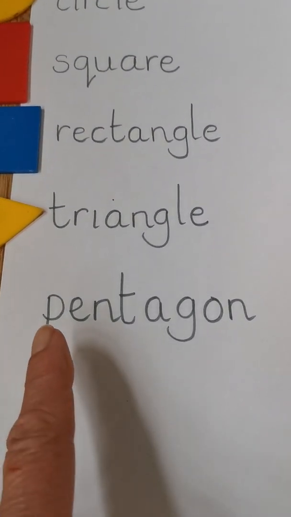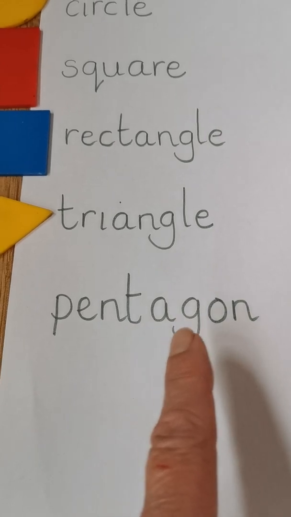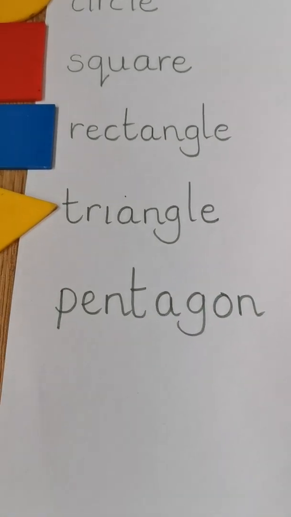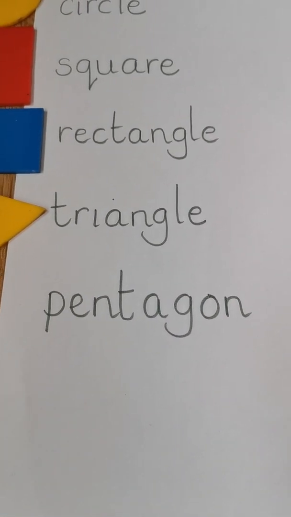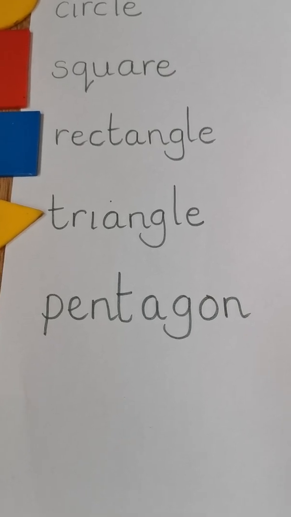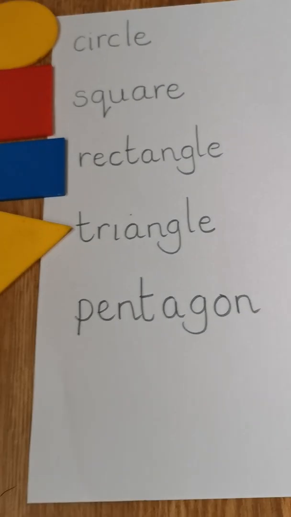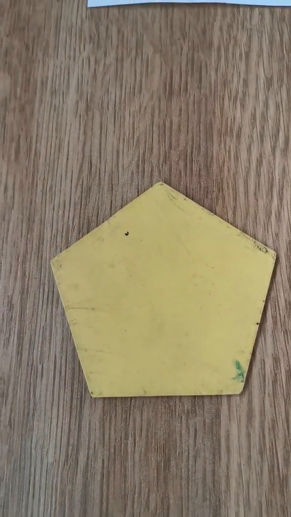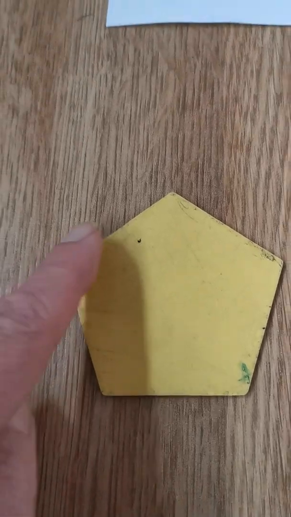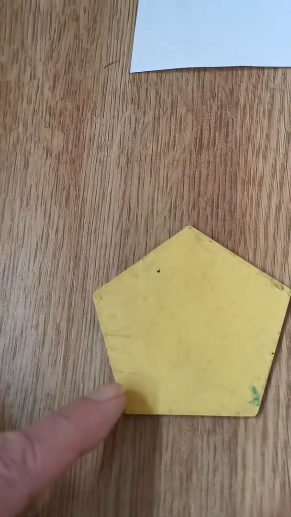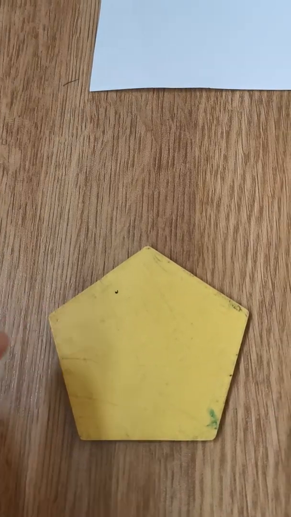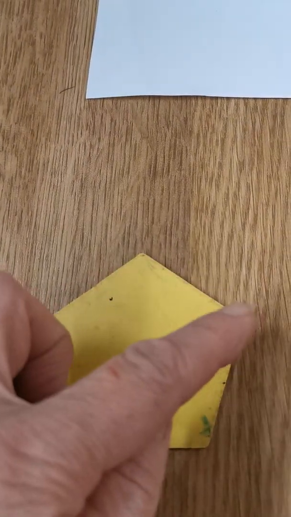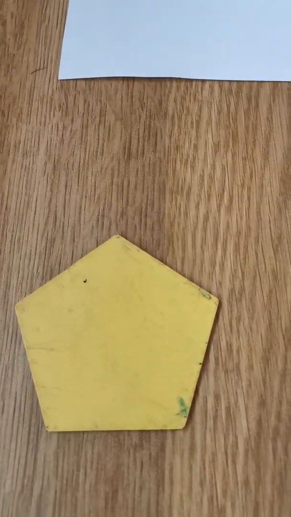Now the last one, Pentagon. What does that say, do you think? Pentagon. Pentagon is a 5-sided shape. Here's a pentagon. I'm sorry, it's a little bit dirty. It's all I could find in the shape box. 5-sided shape. So it's got 1, 2, 3, 4, 5 side edges and 1, 2, 3, 4, 5 vertices.